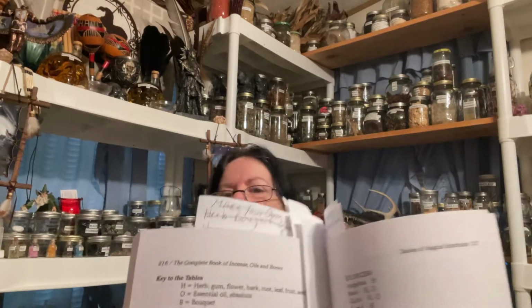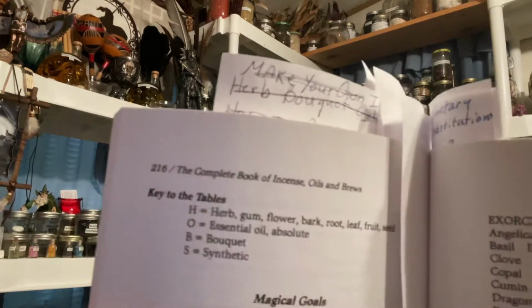Okay, for astral projection, first I need to cover something, and it's a key of tables. Well, I don't know if you can see that or not. Right there.